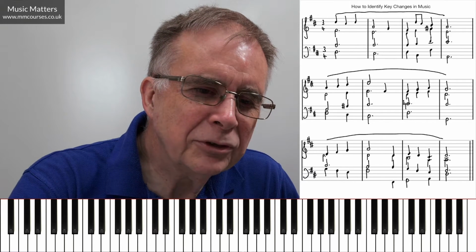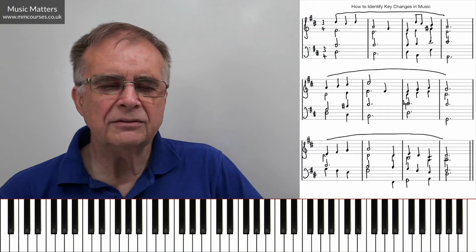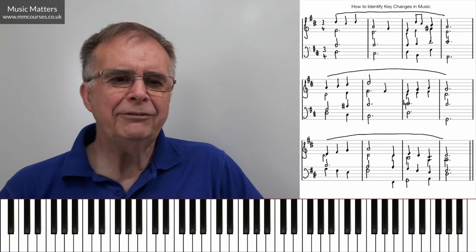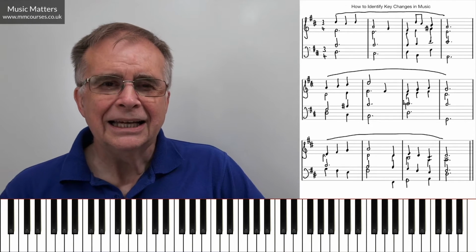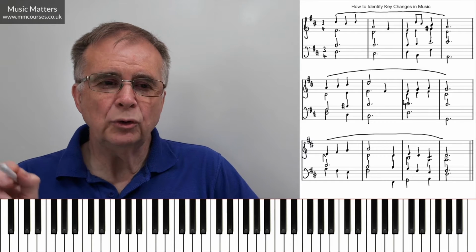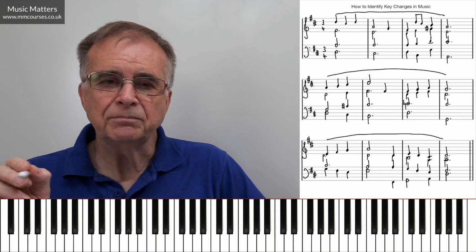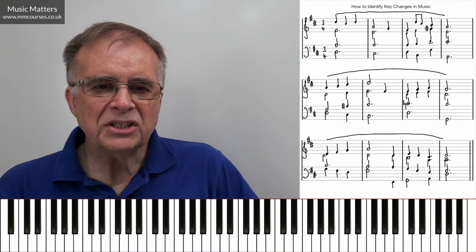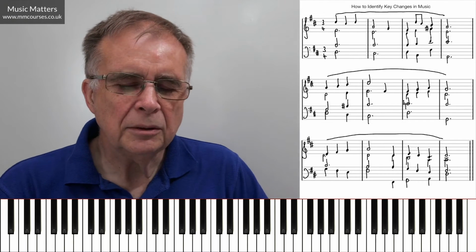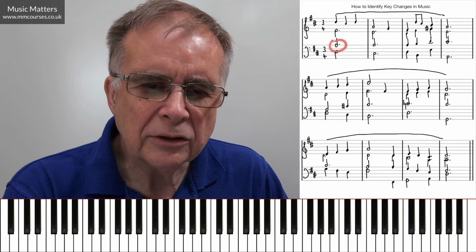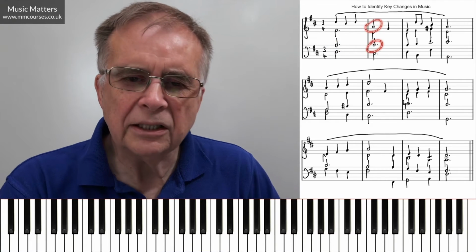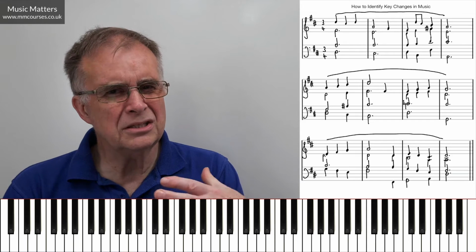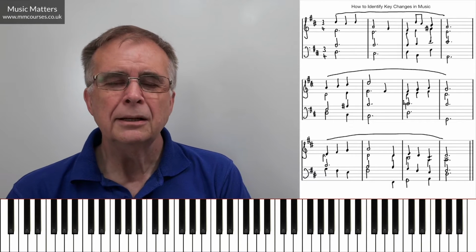So the thing is, if two sharps means we're either in the key of D major or B minor, well, how do we know? Well, if you were in B minor, you might find that the seventh degree of the scale is sometimes raised. Well, the seventh degree of B minor is A, so do we see A sharps around at the beginning? Well, not really. There's an A natural there, there's an A natural there, there's an A natural there, there's an A natural. So actually quite a lot of A natural. So that's not really suggesting B minor.